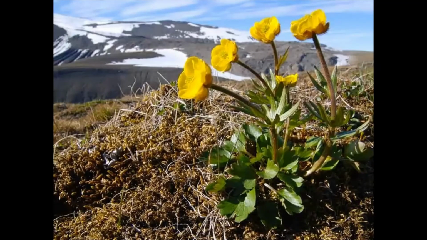All right. So some of the plants and some of the animals you can find amongst the tundra. This is a poppy. Next one.